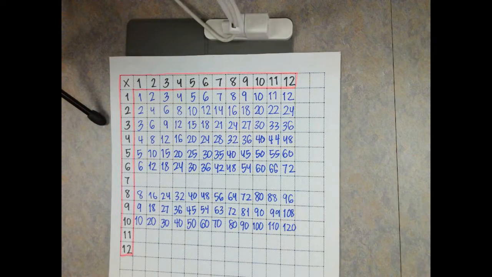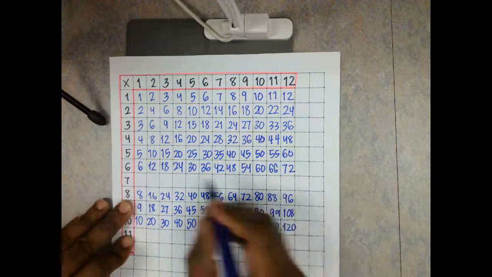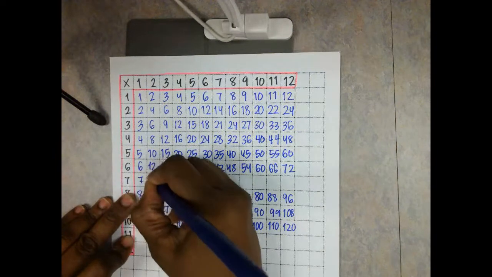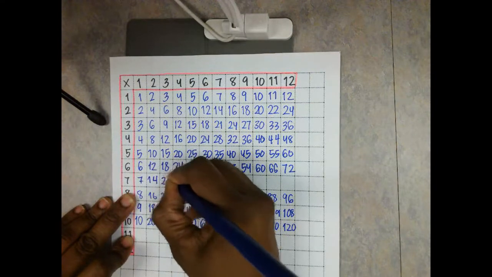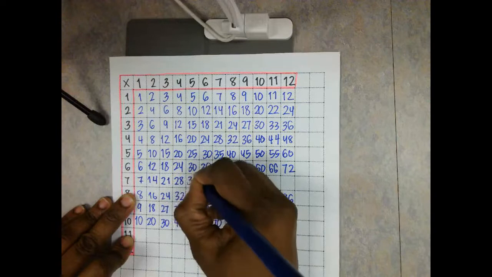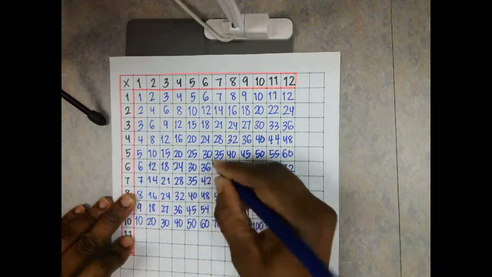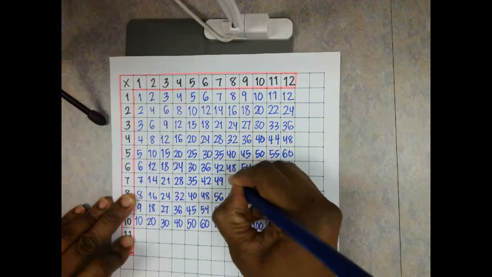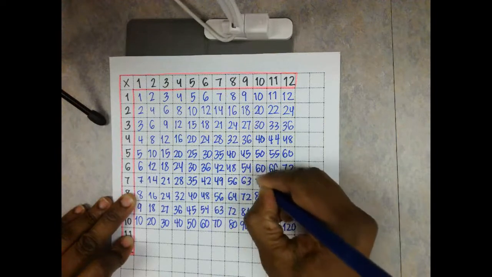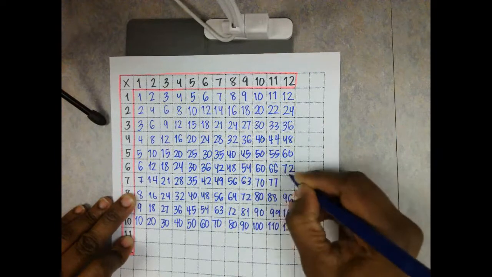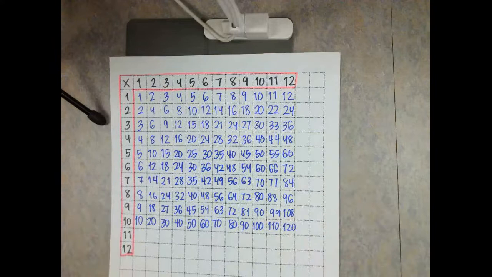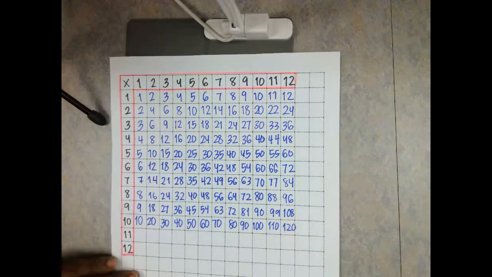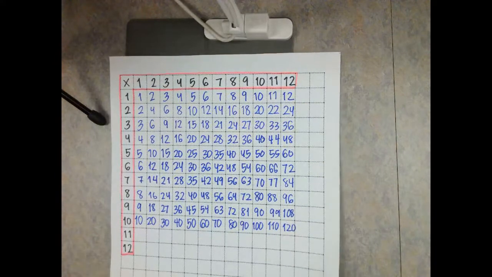All right, mathematicians, we're going to work on our sevens today. Let's start with our multiplication chart. 7, 14, 21, 28, 35, 42 and 49, 56, 63, 70 and 77, 84, no more. If you're musical, you'll have an opportunity to practice that later on in our slide deck.